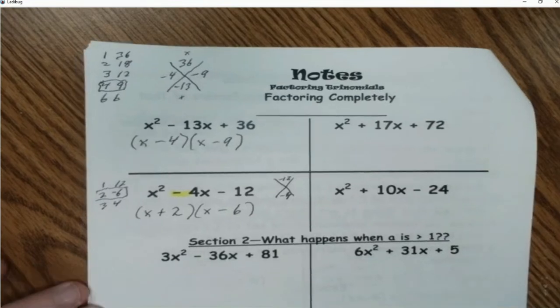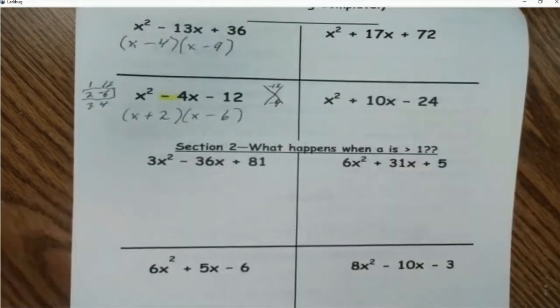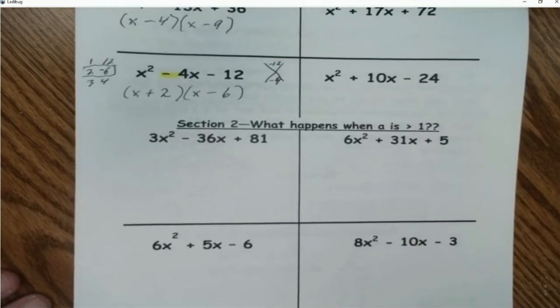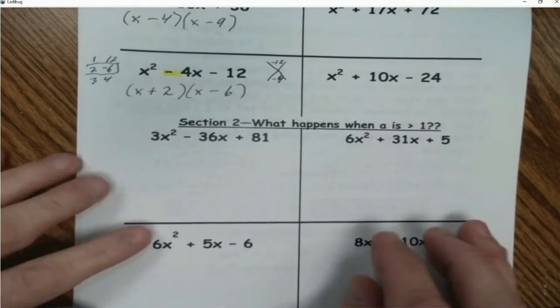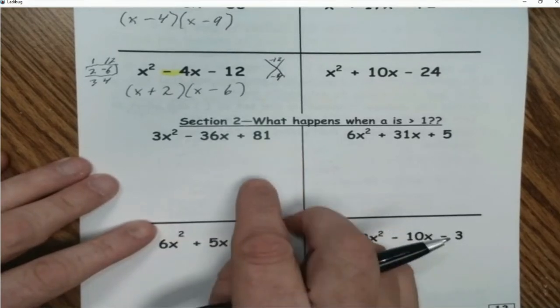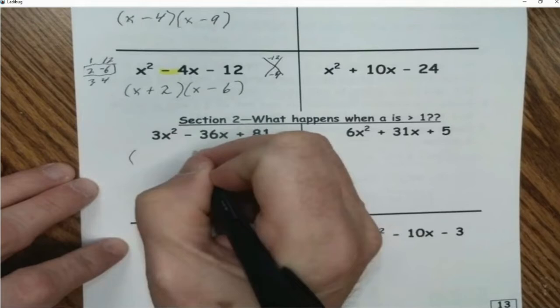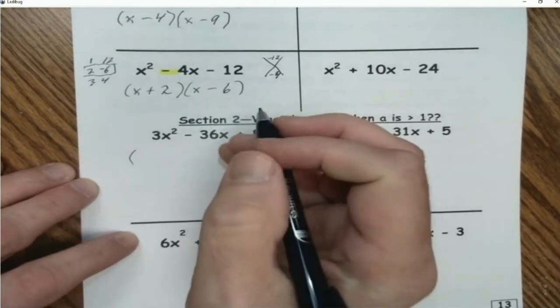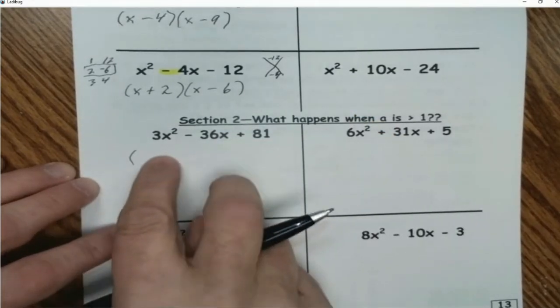All right. Let's move on to here. What happens when a is greater than 1? Oh, that's a good question. What happens when a is greater than 1? All right, let's look at this first one right here. Now we have a little different situation. I sent you the key for that. Well, we're not going to be able to break it into two binomials yet.